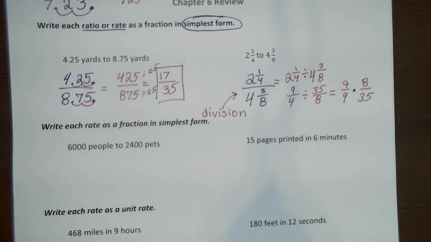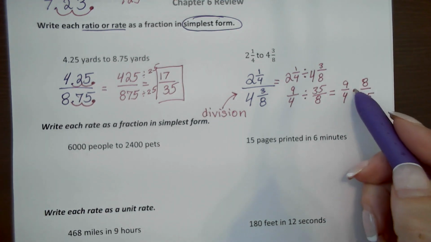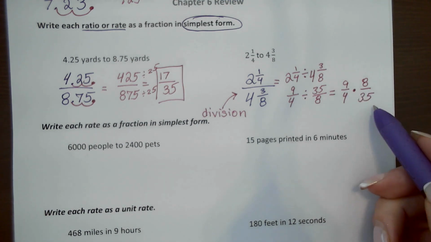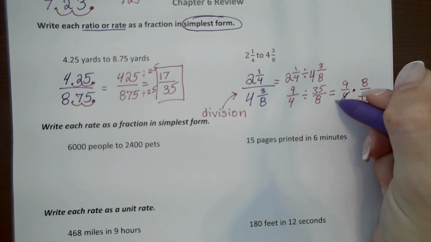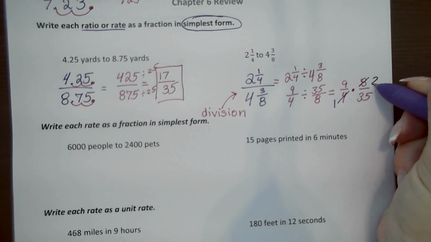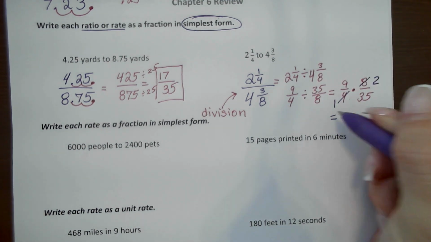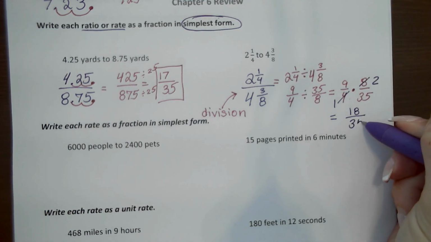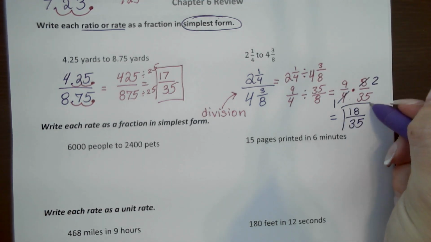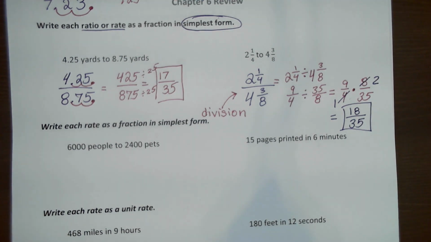Then we can simplify. So 9 and 35, they can't be divided by the same number, but 4 and 8 can. 4 divided by 4 is 1, 8 divided by 4 is 2. Now we can simplify and we get 18 over 35. That would be my final fully simplified ratio.